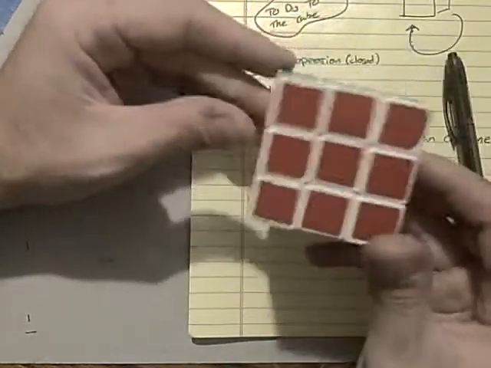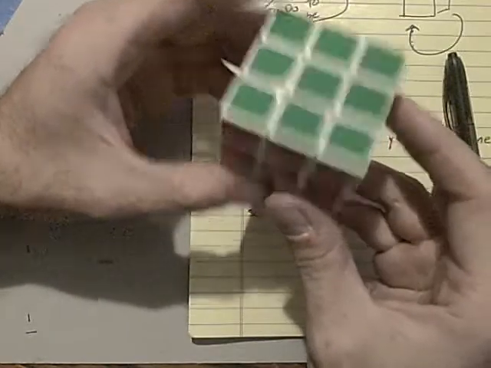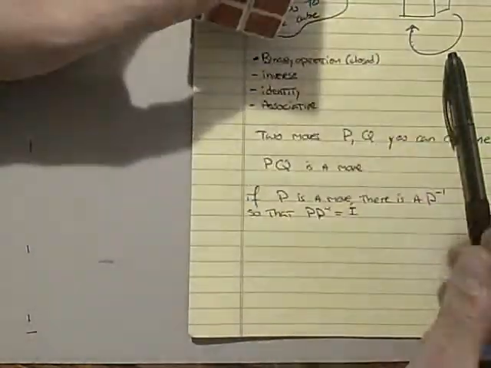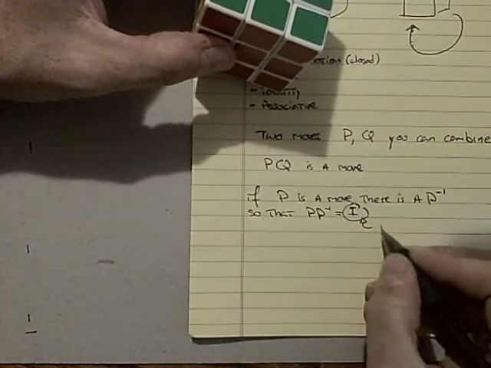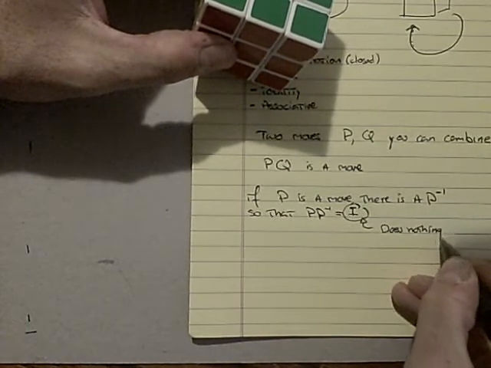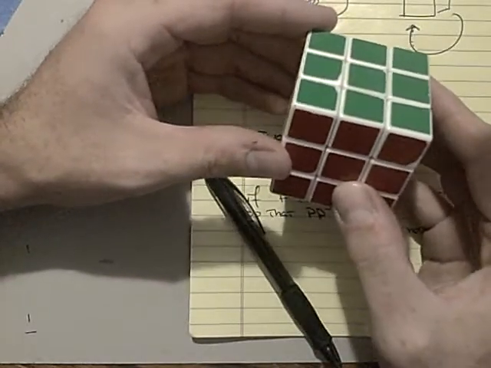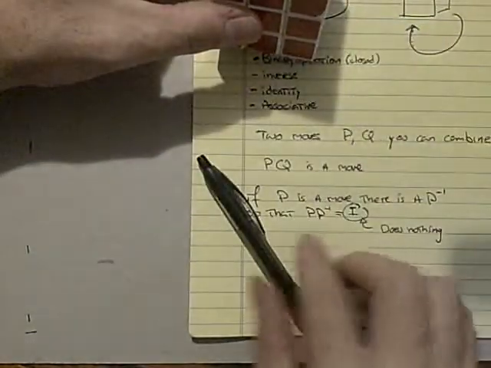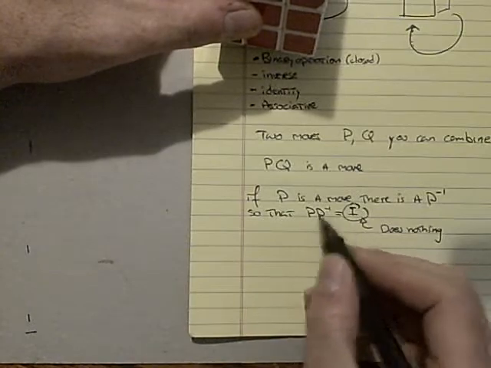Now this state, the solved state, isn't itself the identity. The state of the cube isn't a member of the group. The things we do to the cube are members of the group. And so the identity is a move that does nothing. So it's a very boring move to watch. So here is the identity move. See, nothing happened. So the idea is if you have a process and do its inverse, it's as if you did nothing at all.